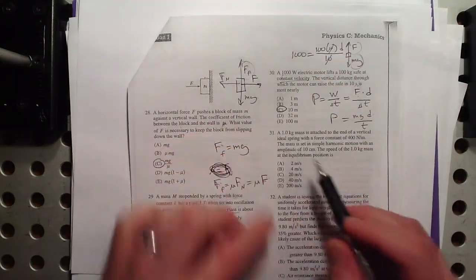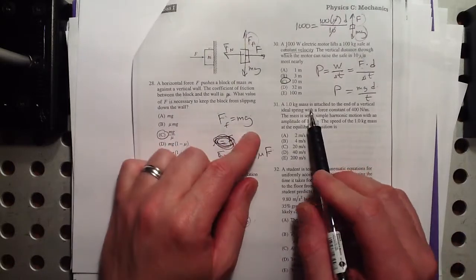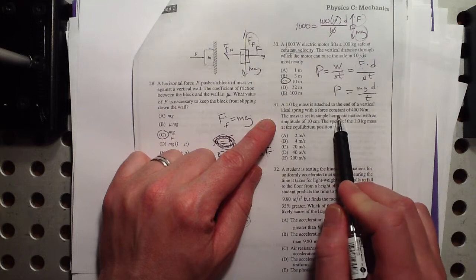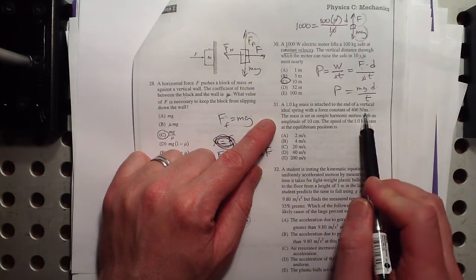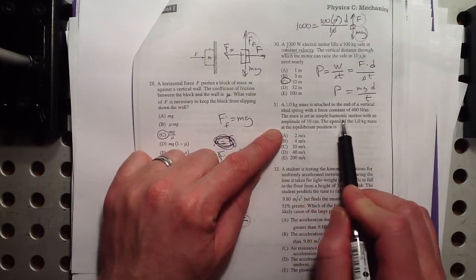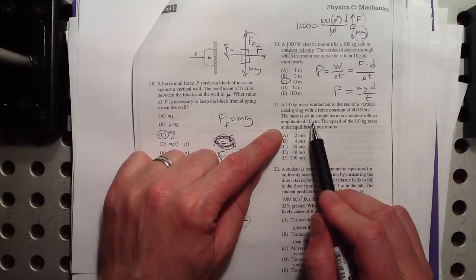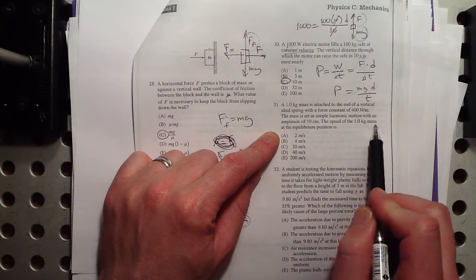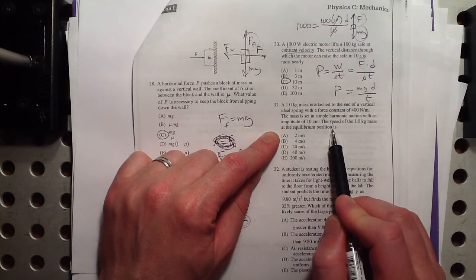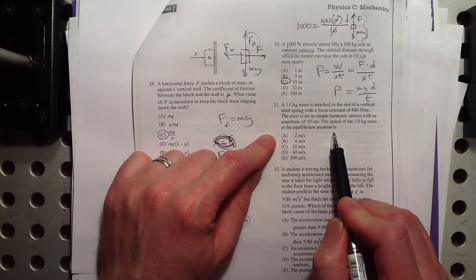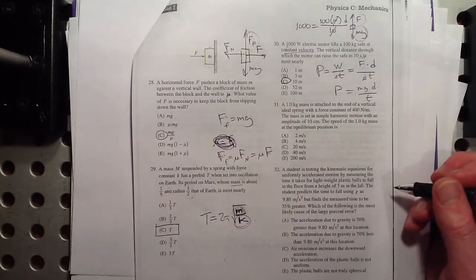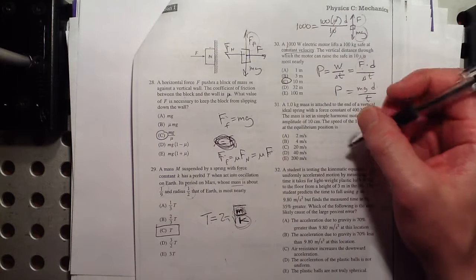Number 31. A 1 kilogram mass is attached to the end of a vertical ideal spring with force constant of 400 newtons per meter. Mass is set in simple harmonic motion with an amplitude of 10 centimeters, or 0.1 meters. The speed of the 1 kilogram mass at the equilibrium position, that's at the maximum speed, right, is, let's see, which one of these. So if we can set this up.